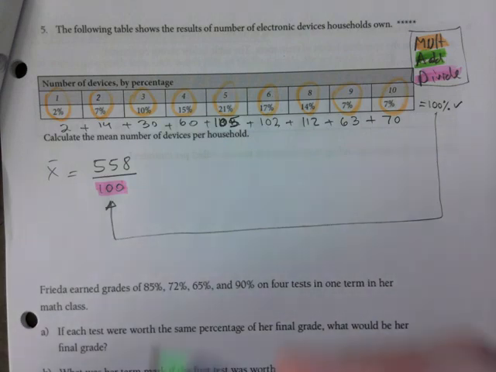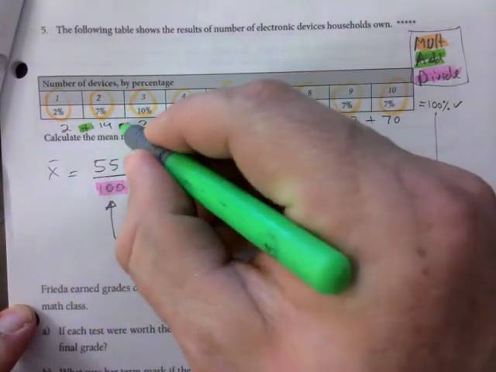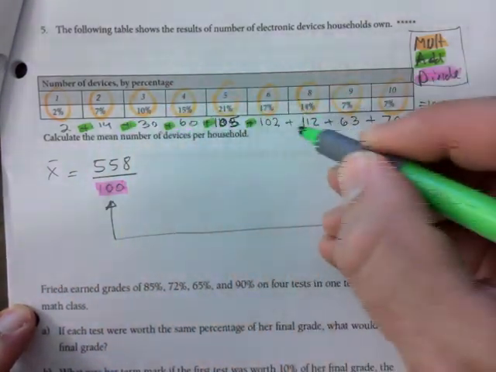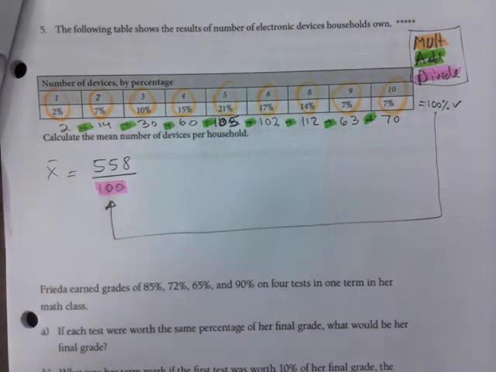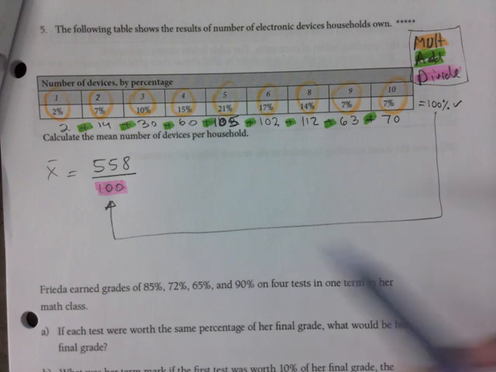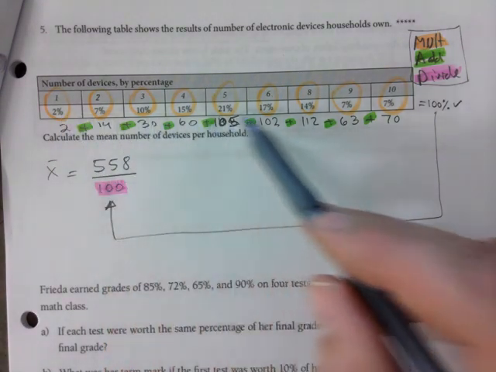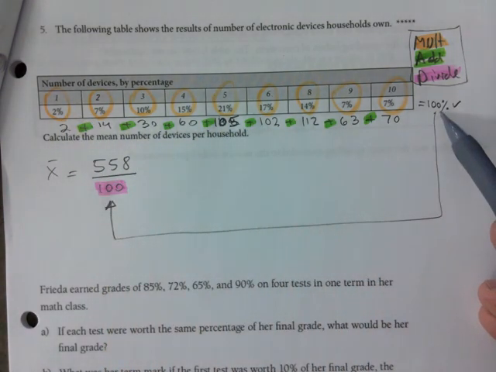It's not always going to be 100. Let me just tell you that straight right from the beginning. It's not going to be 100 every time. But I completed my 3 steps. If you notice their percentages and you add up and it adds up to 100, you're guaranteed having to divide by 100 at the end.